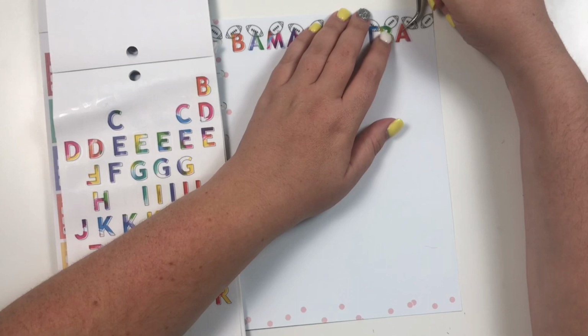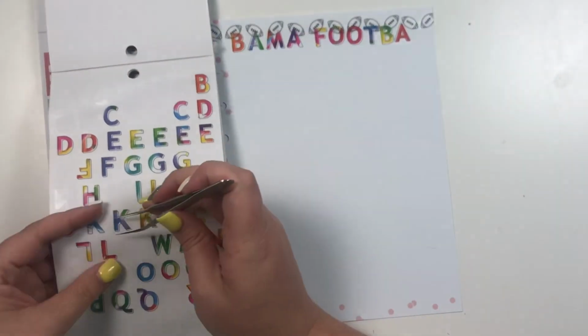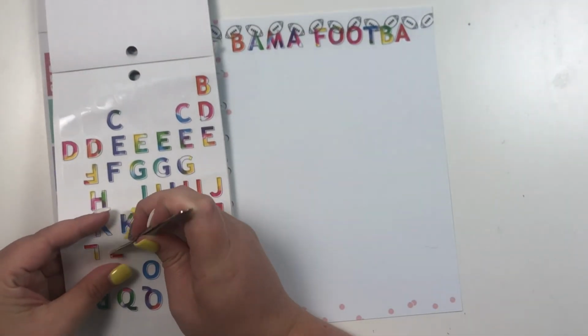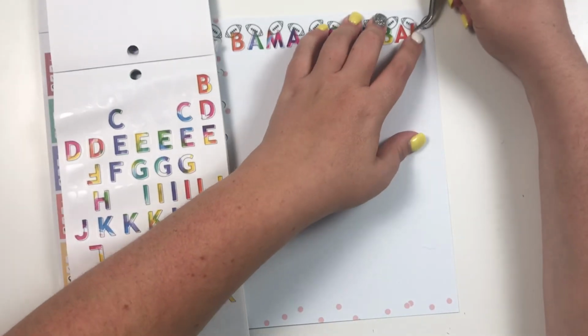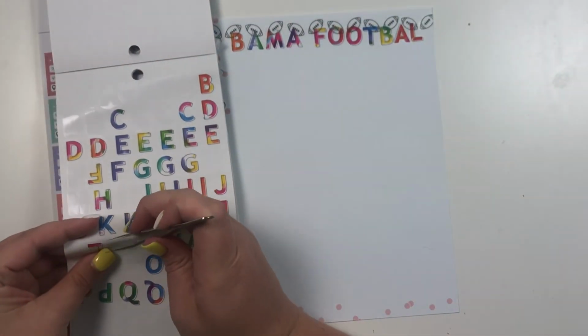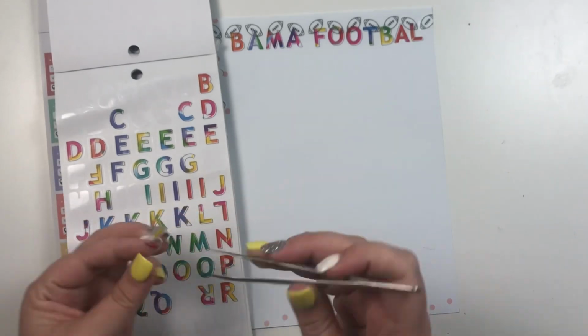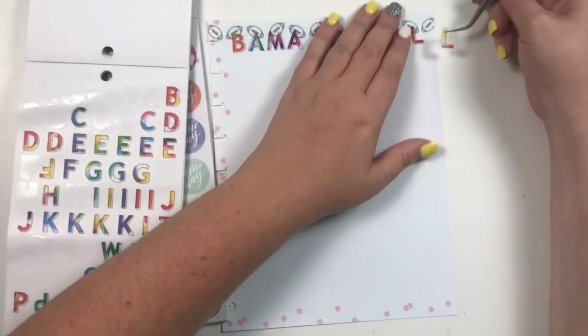In my house it's the opposite. My husband is not a sports fan. He is a Bama fan now, but he was not a sports fan when we met. So that was interesting for us to get on the same page.